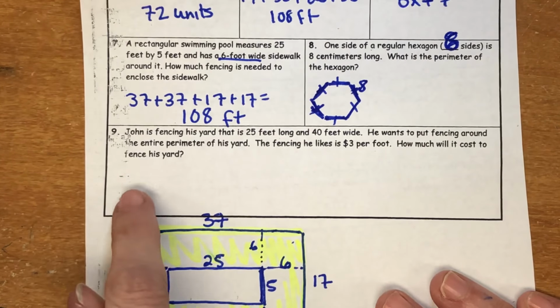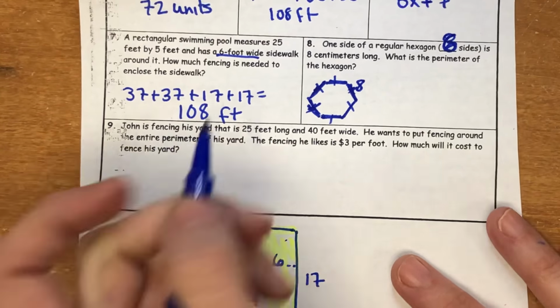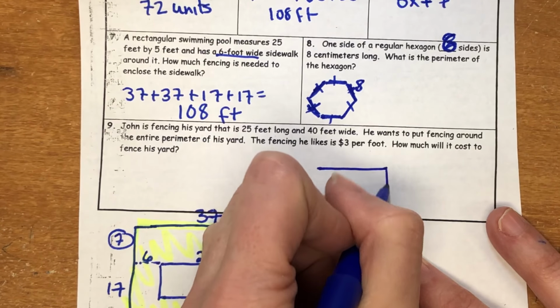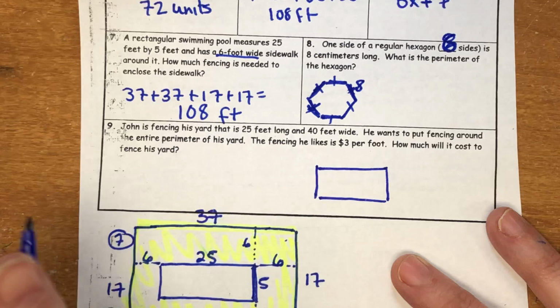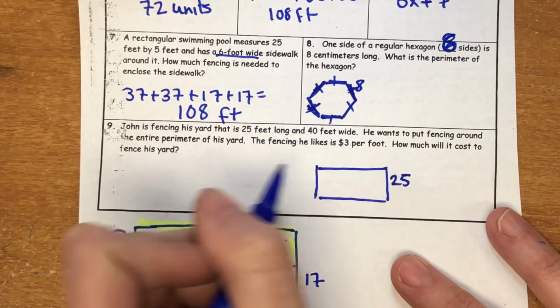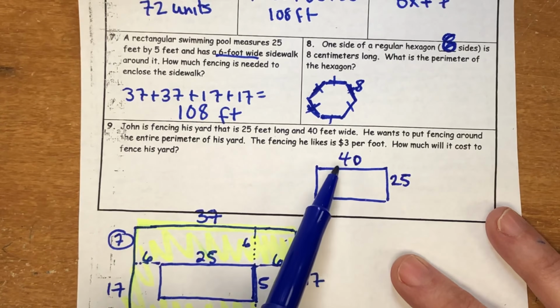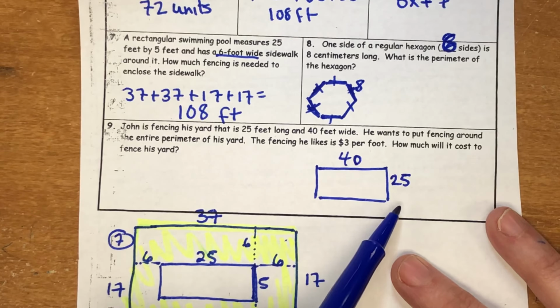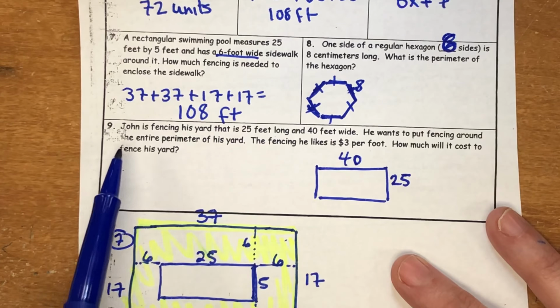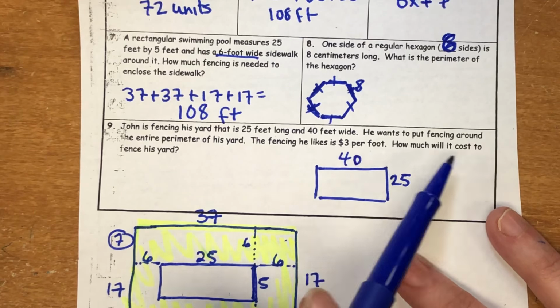And number 9, you have John is fencing his yard that is 25 feet long and 40 feet wide. Again, draw it. Okay, so we have 40 feet long. We got 25. It doesn't really matter where you put the dimensions, but I got 40 and 25 as my dimensions. He wants to put fencing around the entire perimeter of his yard. The fencing he likes is $3 per foot. How much does it cost?